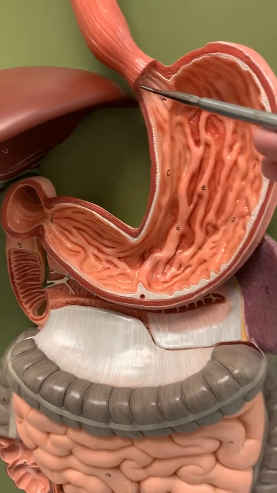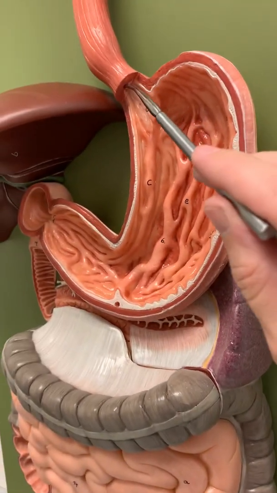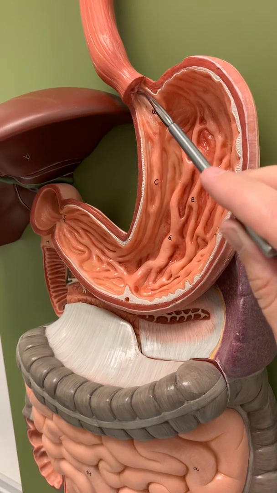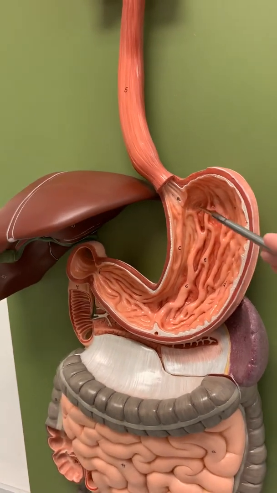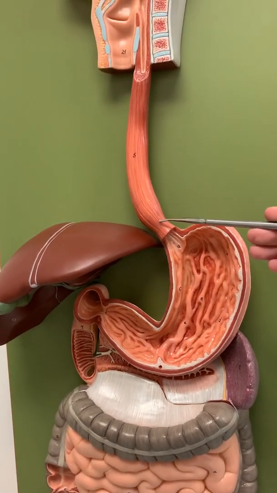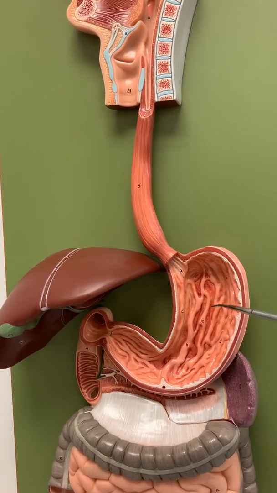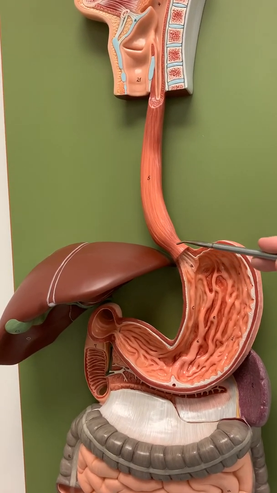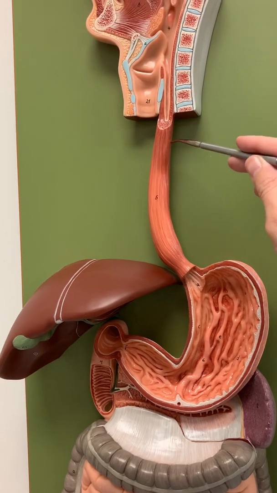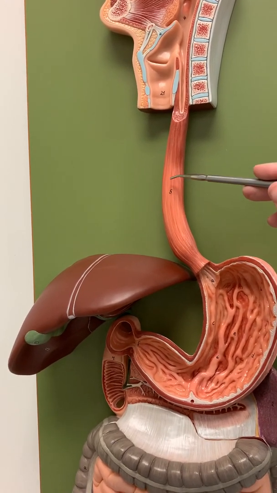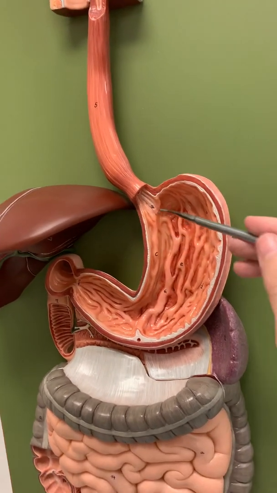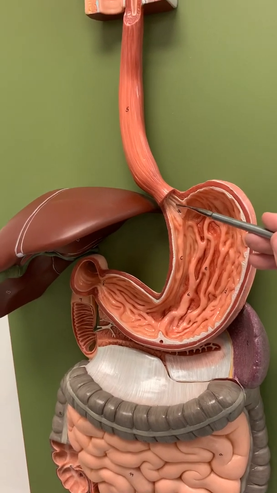The sphincter up here has lots of names. It's either called the cardiac sphincter, or it could also be called the gastroesophageal sphincter. There's a condition called GERD, which is gastroesophageal reflux disease, where that doesn't close all the way, allowing stomach acid to go up into your esophagus. Another name is the lower esophageal sphincter.